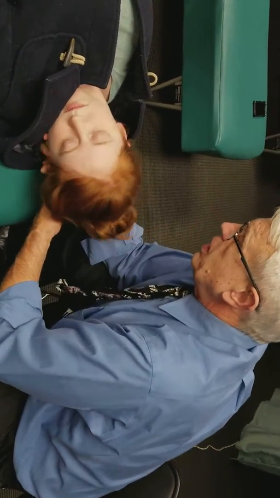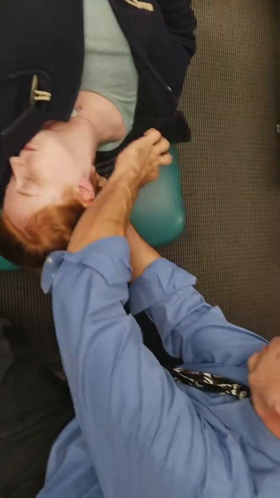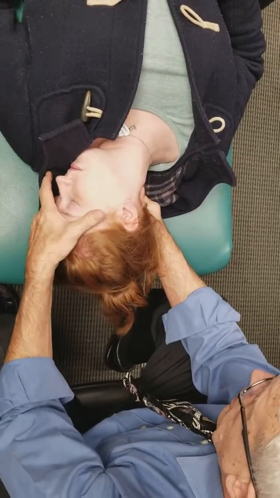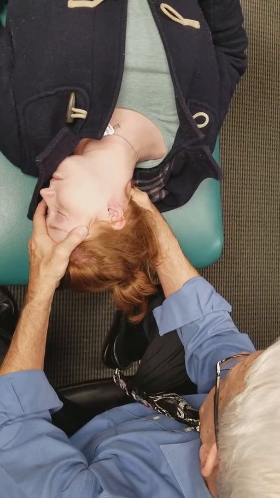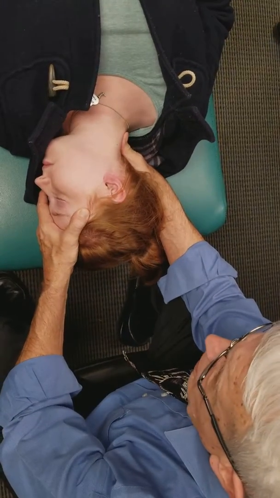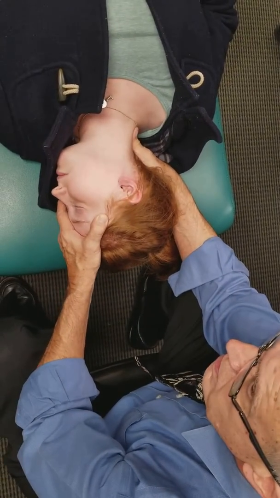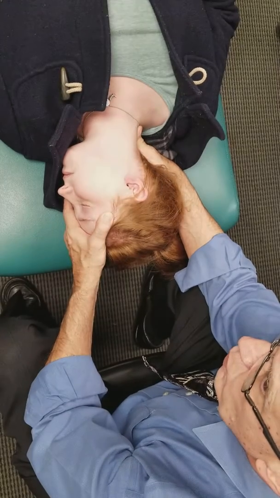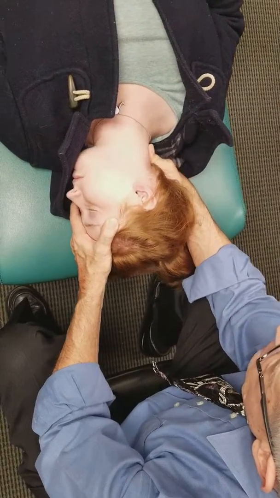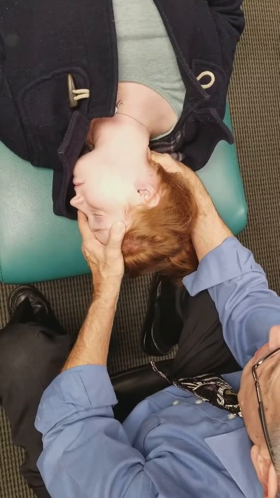Turn this way, and my thumb is going to come in here, and my hand is going to be on the suboccipitals, and I'm going to just gently guide that cervical spine into lordosis. I just want to increase the cervical lordosis. Right there.